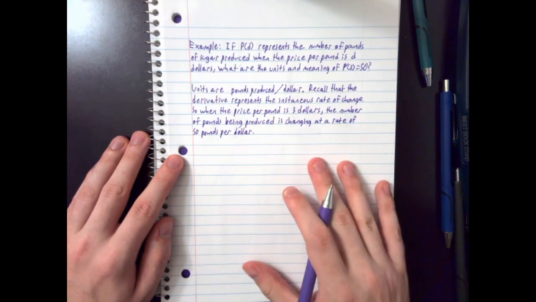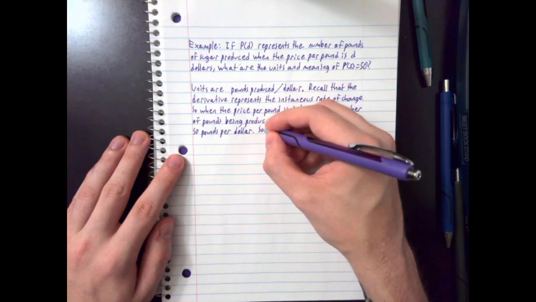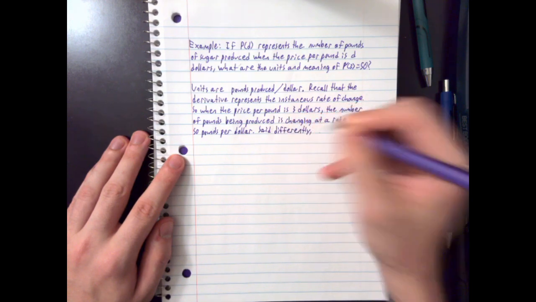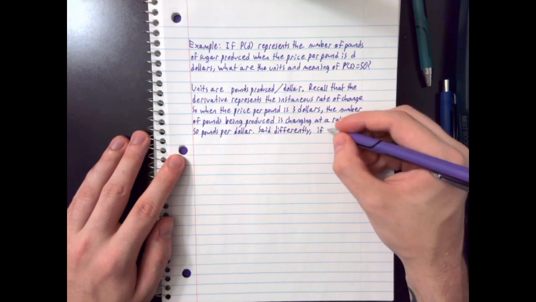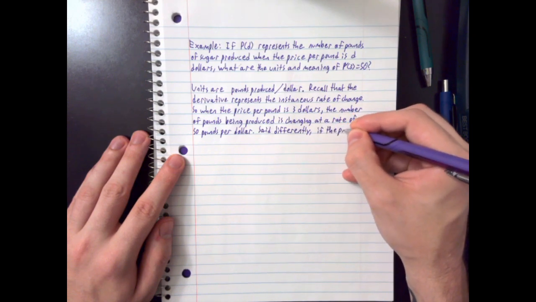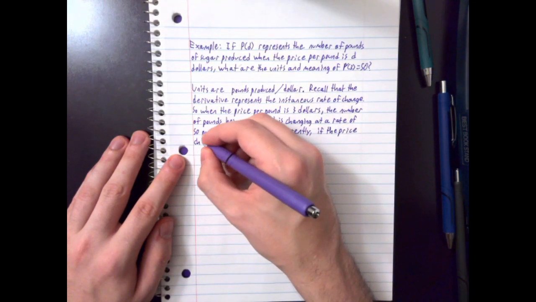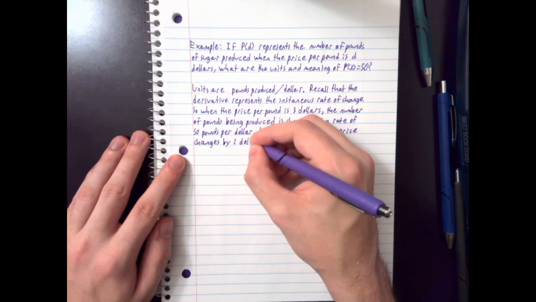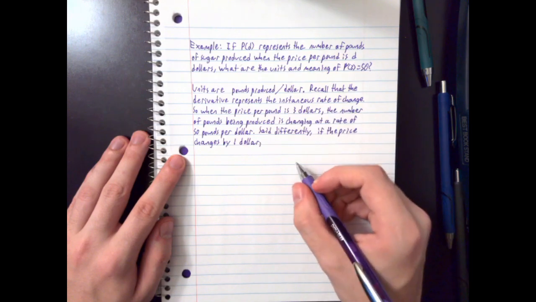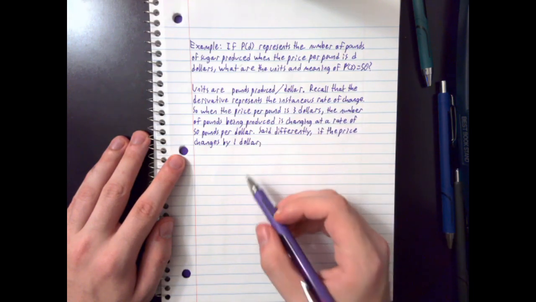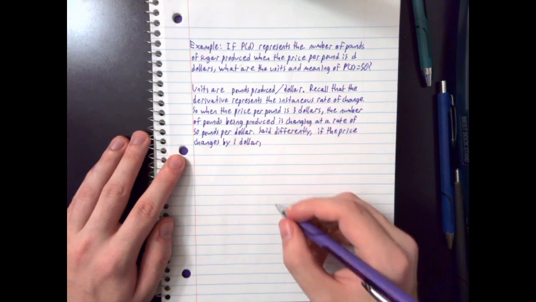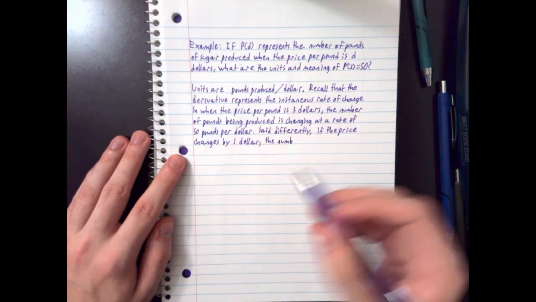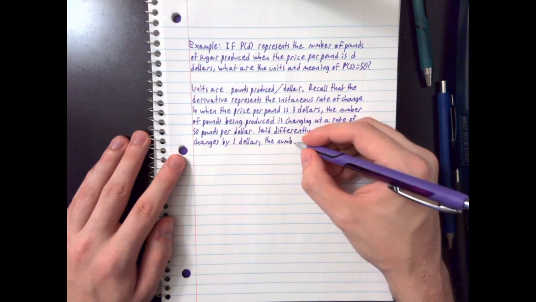And there's yet another way that we can say this, said differently. If the price changes by $1, then the number of pounds produced will change, not by $1, it will change by 50 pounds.